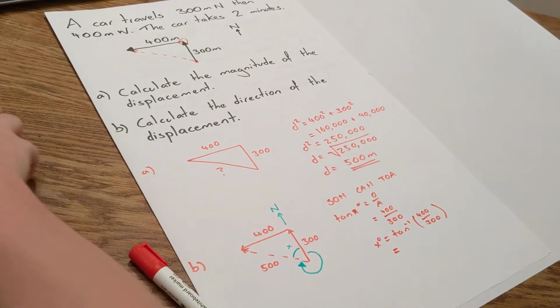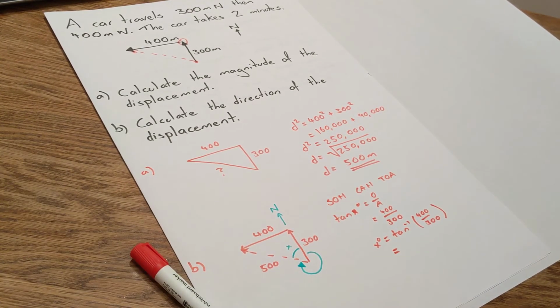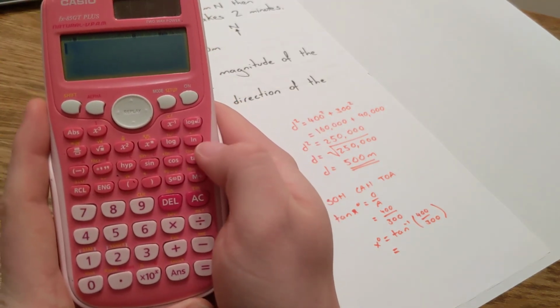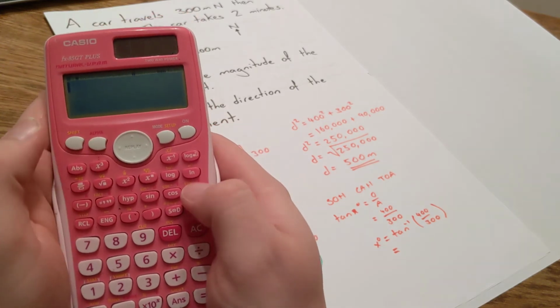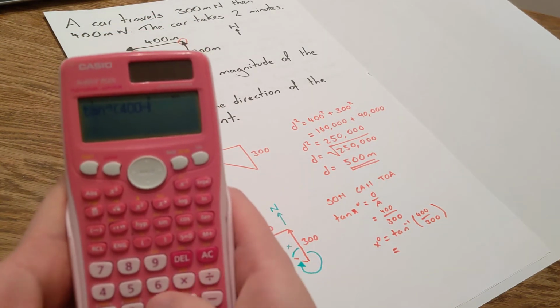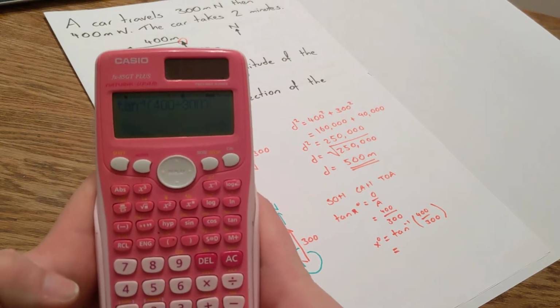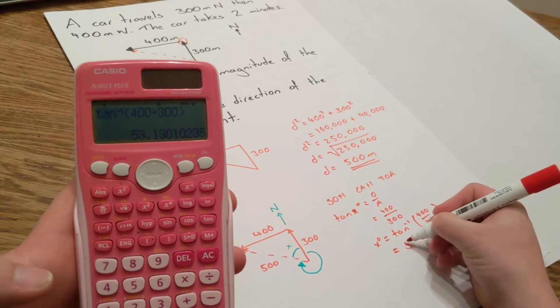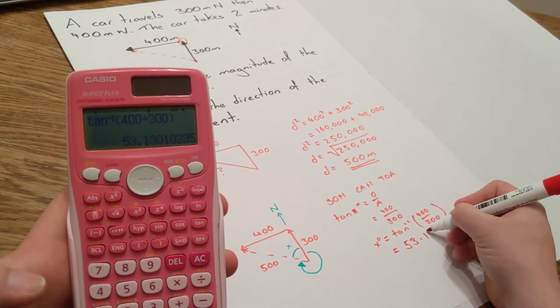And if we work that out on our calculator, we need to find the tan button here, and our inverse tan is the one above it, so we press shift and tan, and then 400 divided by 300, and that gives us an answer of 53.1 degrees.